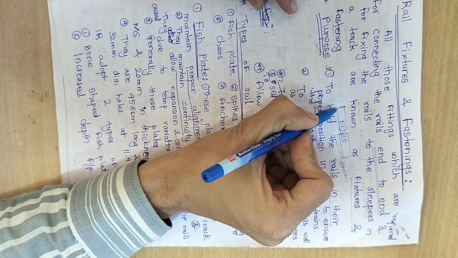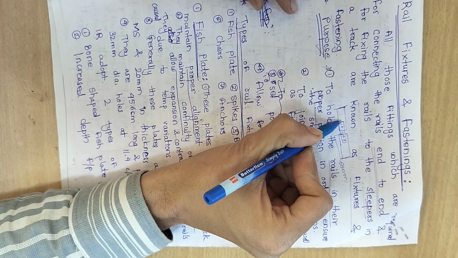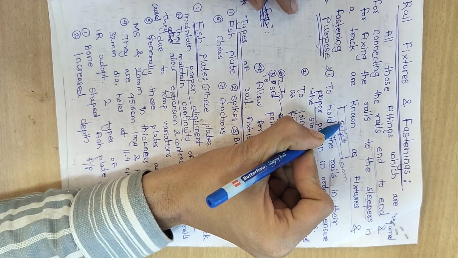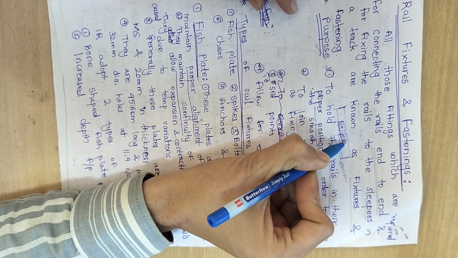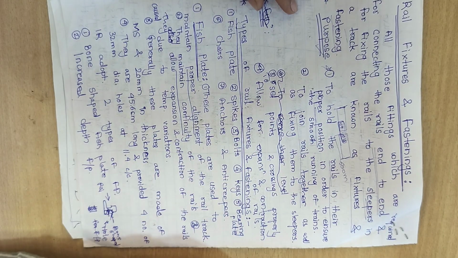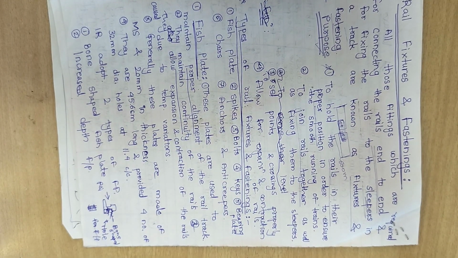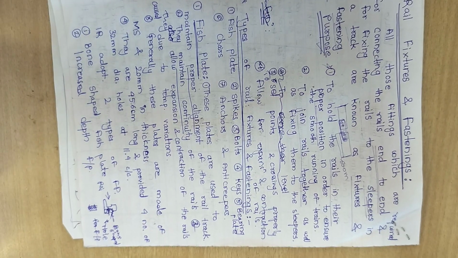Next purpose is to join the rails together. As I have said earlier, these are the two rails. For joining the two rails we require one fish plate arrangement with 4 bolts. These bolts are made up of high carbon steel.